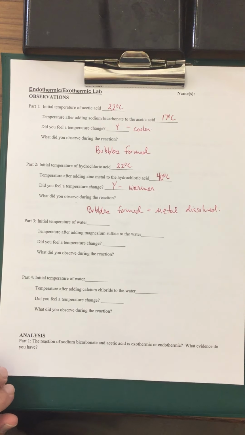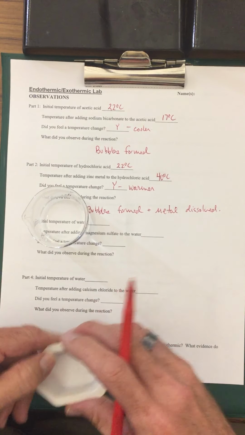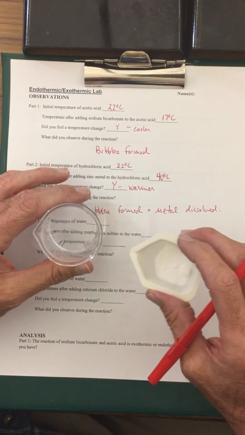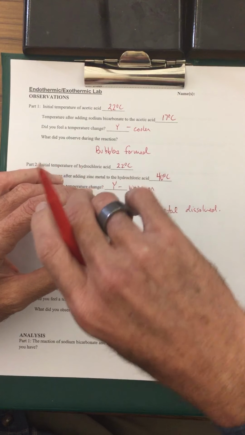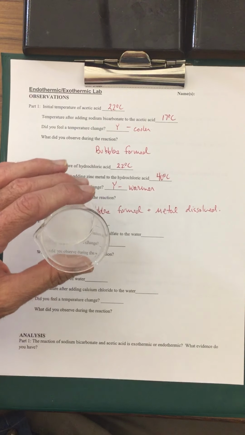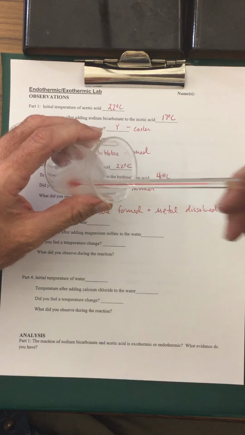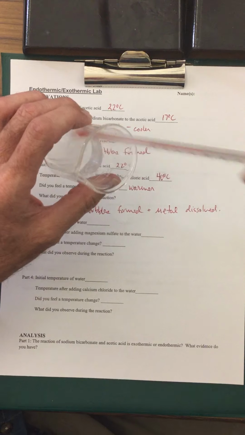Okay, now the third one is going to be taking a look at what's called ammonium chloride. Okay, so again, we're starting off at room temperature. I'm going to pour my ammonium chloride in, and I'm going to stir, stir, stir, and try to dissolve this stuff.